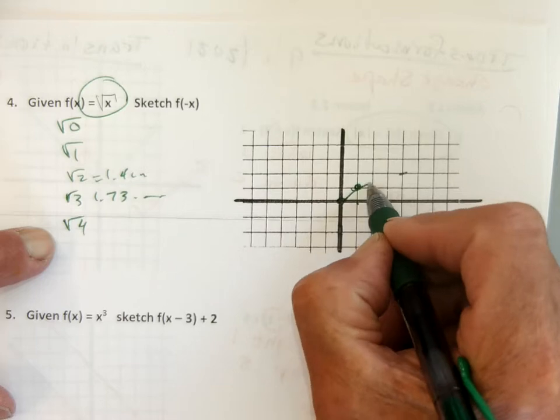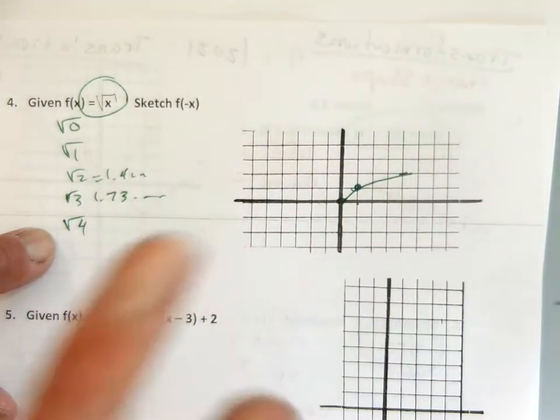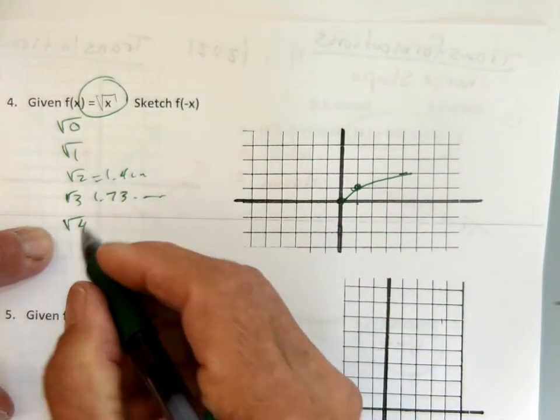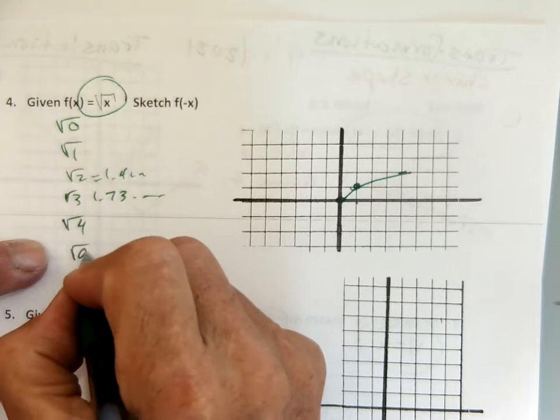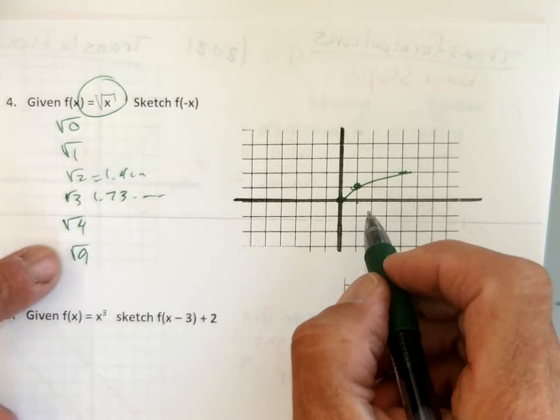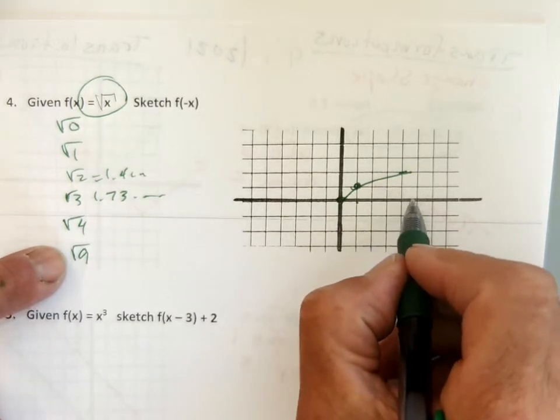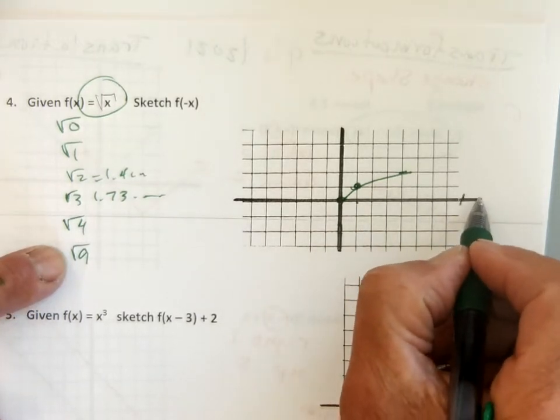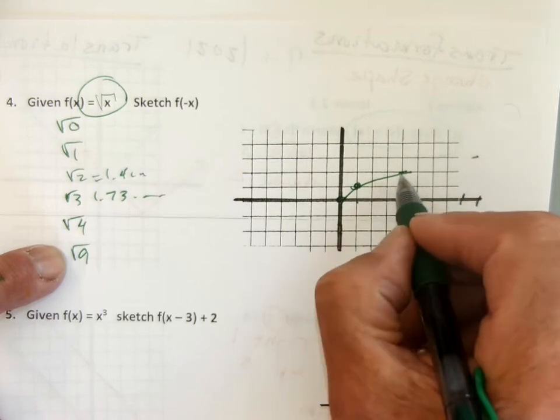Now, when I connect the dots, these numbers are there. Does that make sense? And then I'm going to go to the square root of 9. Square root of 9 is what? Square root of 9 is 3. So 1, 2, 3, 4, 5, 6, 7, 8, 9. Square root of 9 is 3, and I'll graph it in, okay?